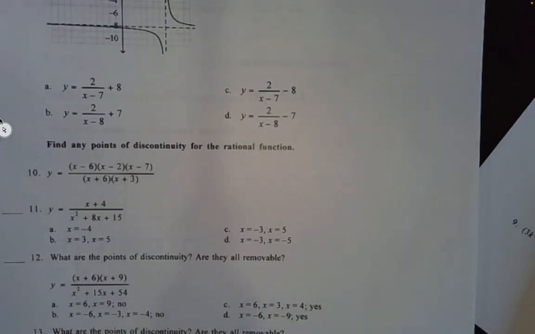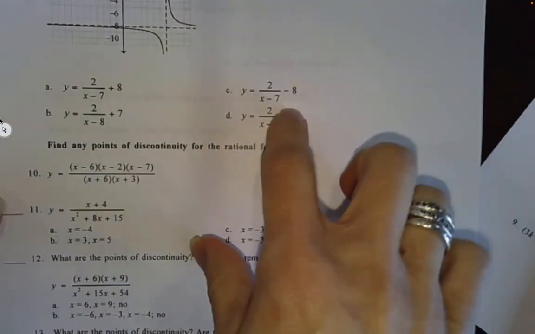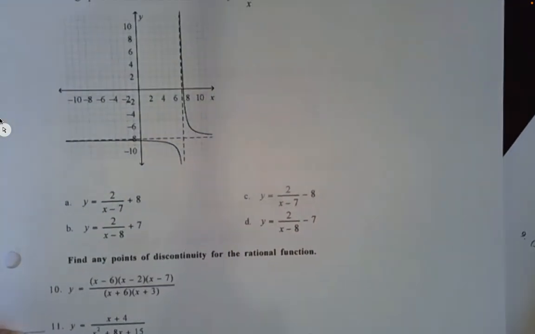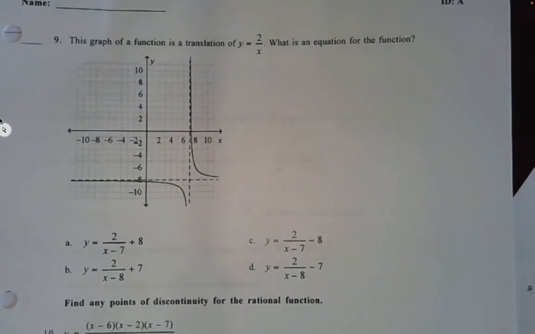Okay, let's see what's next. This one is on there, number 9. It wants to know the same exact thing, Lily. I know I keep calling you out, sorry. It's moved to the right 7. Does everybody see that? So that means minus 7.